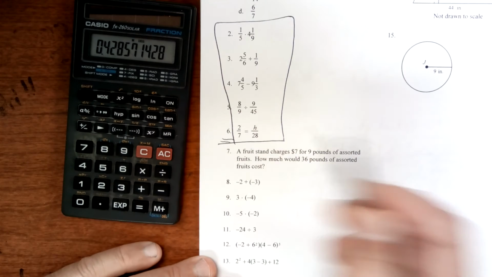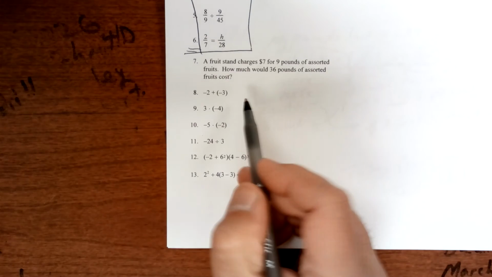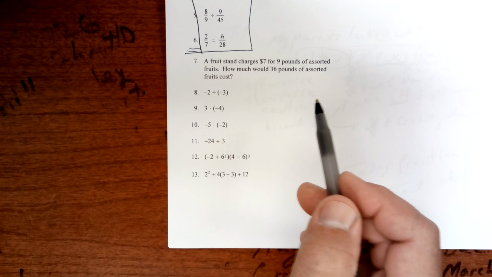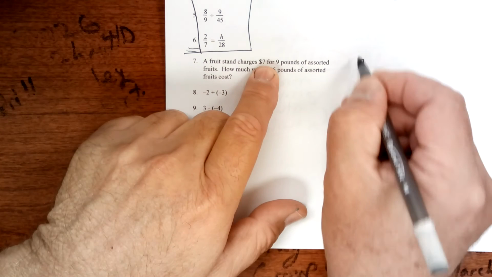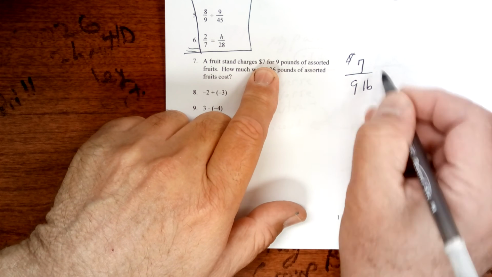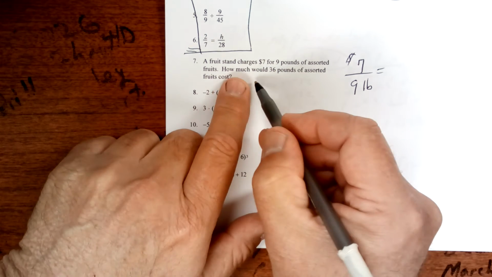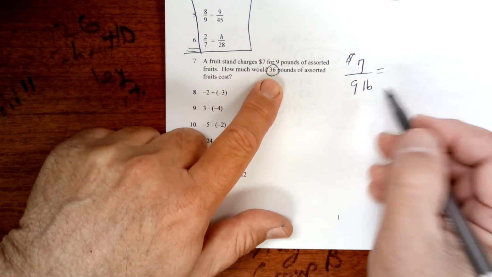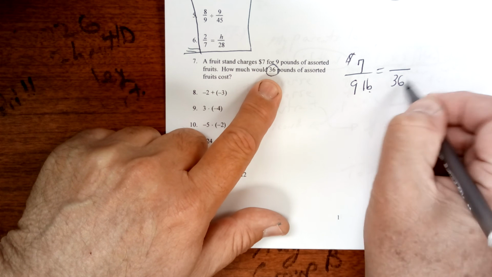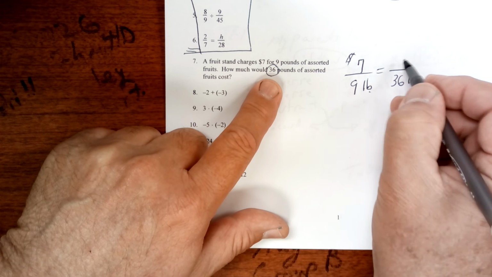Okay, so I'm going to drop down to these. A fruit stand charges $7 for 9 pounds. So $7, you get 9 pounds of fruit. How much would it cost for 36 pounds? Well, since you have pounds at the bottom, you want to put 36 down here. And up here, you want to put the money, which we don't know.